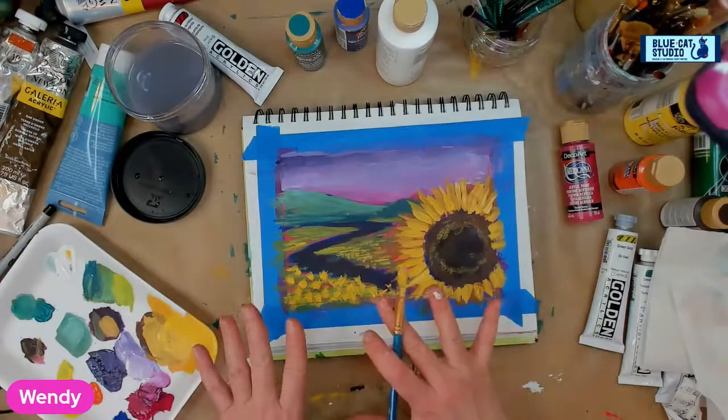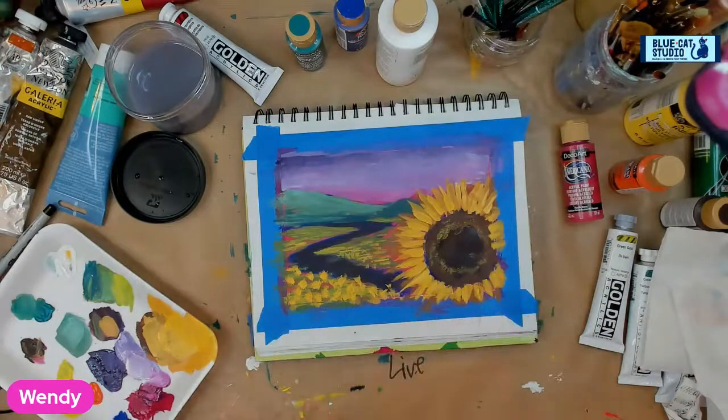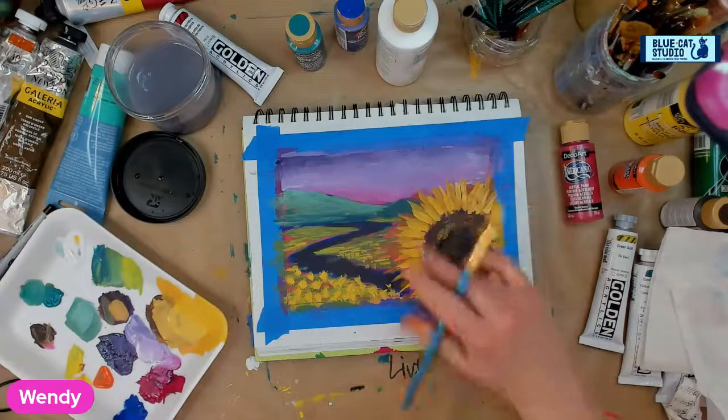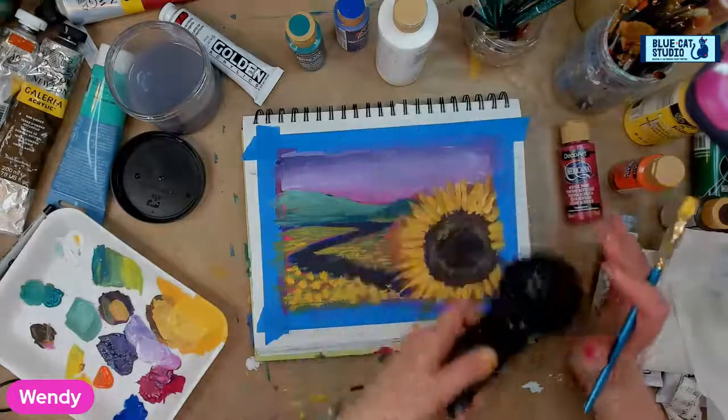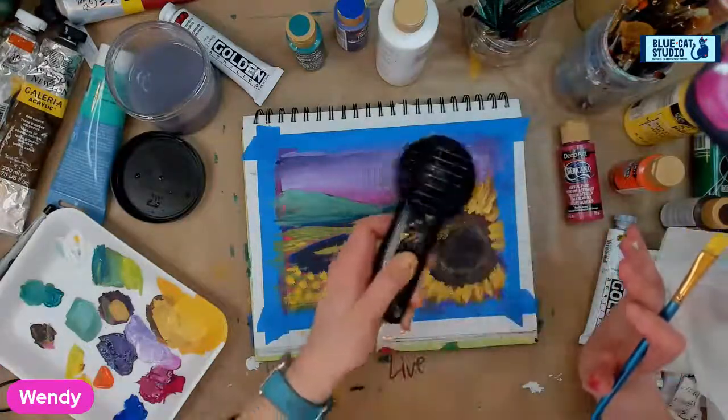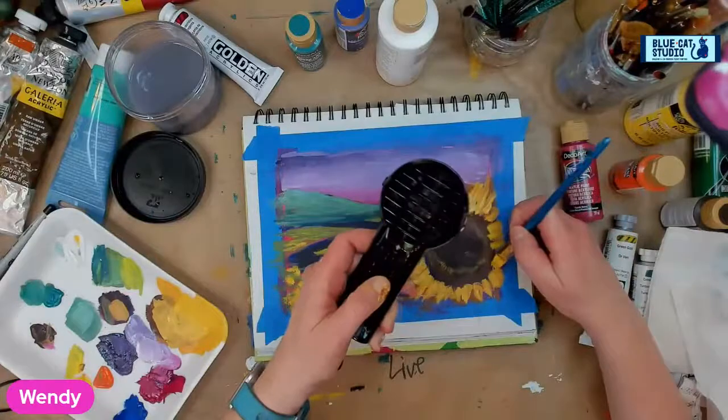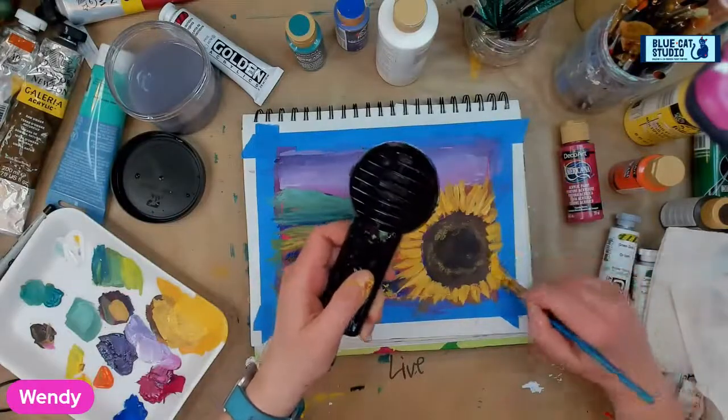So now we've got that. Let's go ahead and I think we do one more layer on these guys, but this time, because it's starting to get busy and there's a lot of petals happening, we want to simplify a little. I want just a touch of yellow right in here.